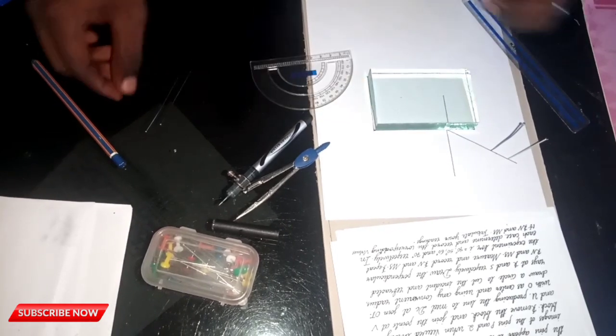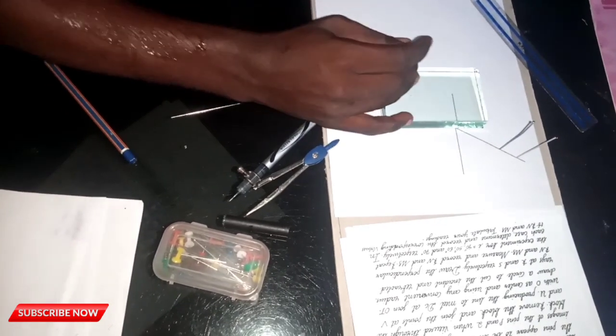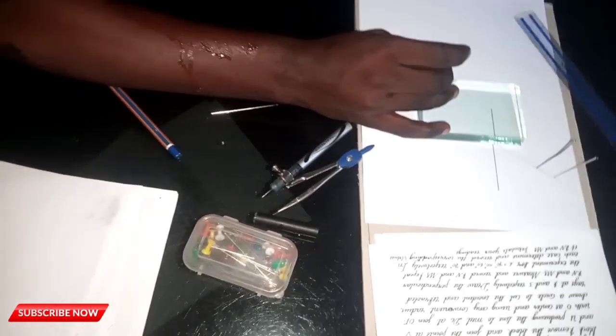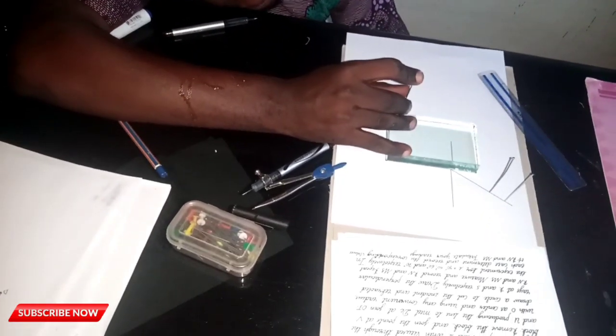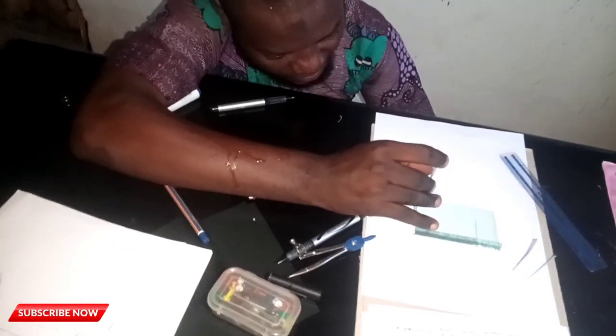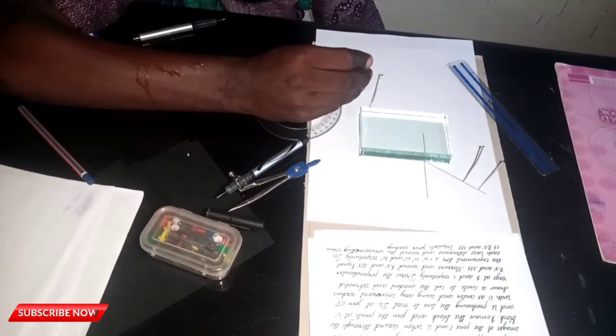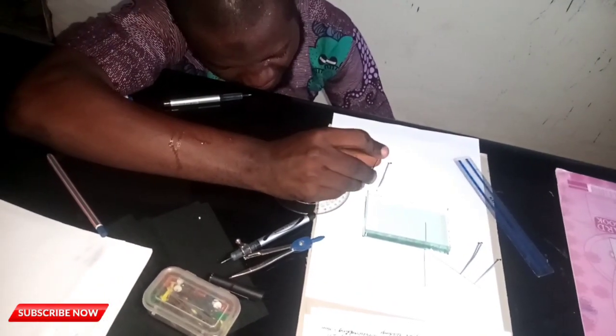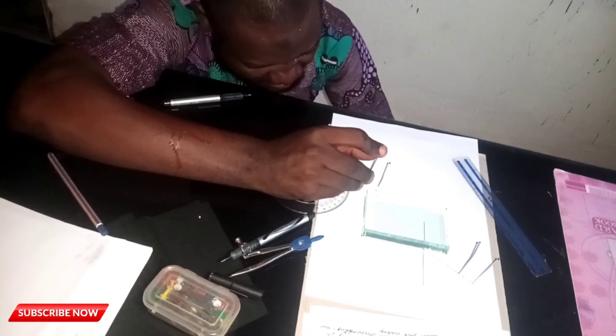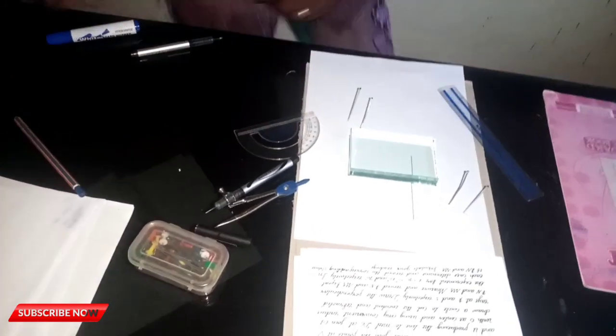So we'll replace it. We'll come to view from here to get a straight line. Kindly observe very well and make sure they are on a straight line with each other. So you don't erect yet until you see that they are on a straight line together. Yes, correct.